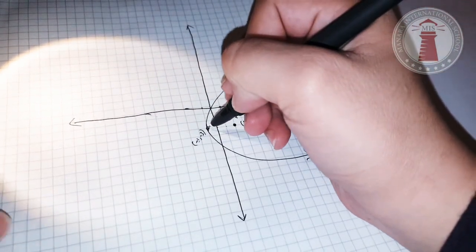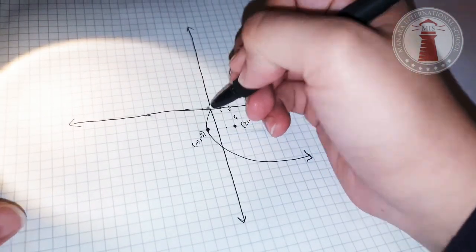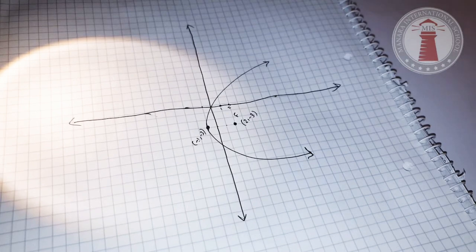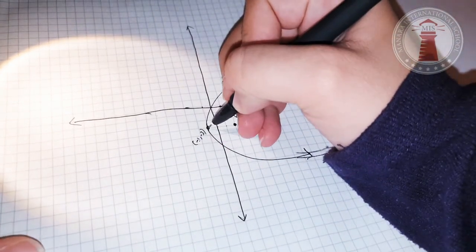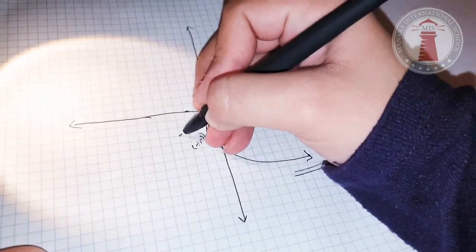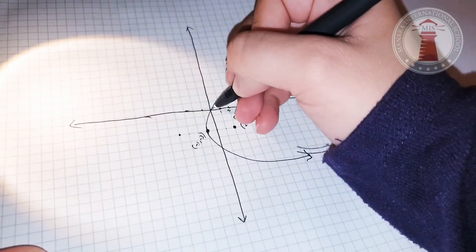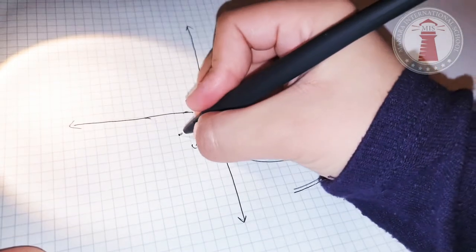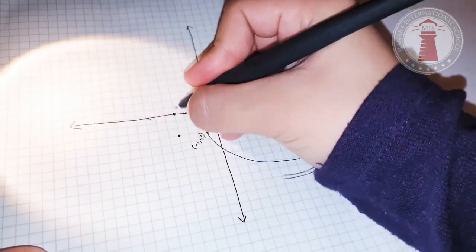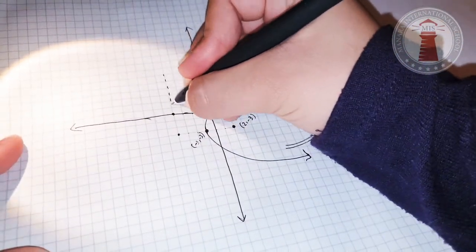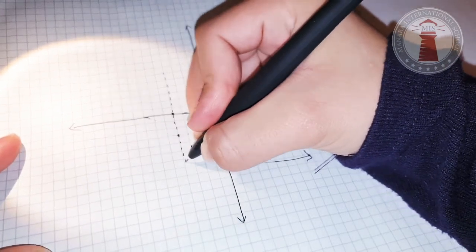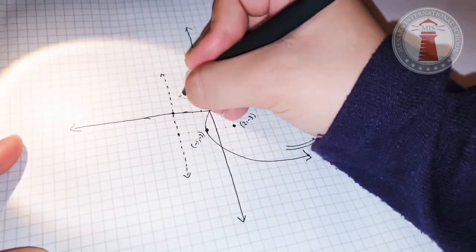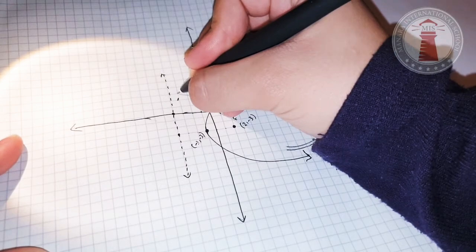For the directrix, it's going to be on the other side, the left side. So we're going to move left 3 steps. So we have 1, 2, 3. Now let's see what the coordinate is here. We have -1, -2, -3, -4. So the point that this line crosses is -4 on the x-axis.